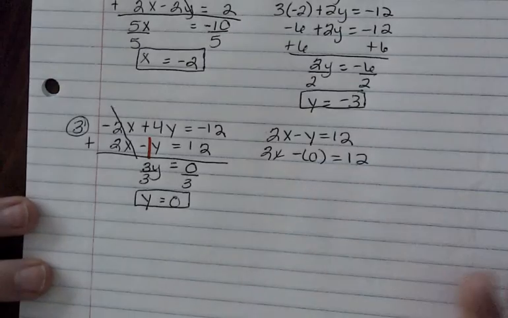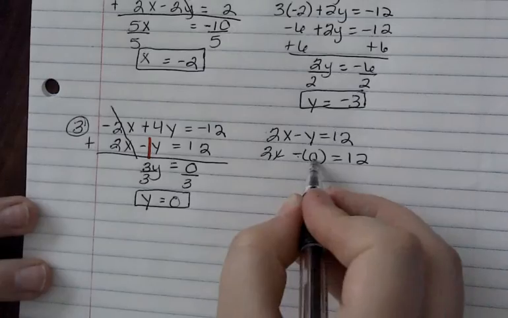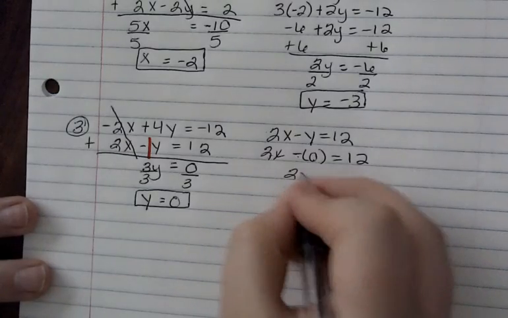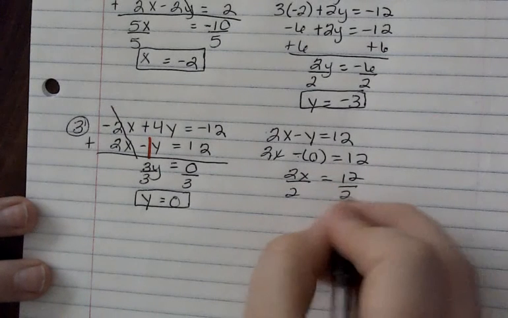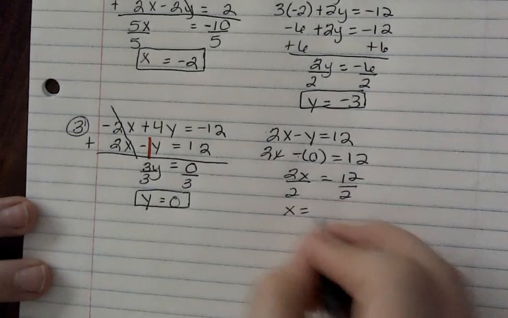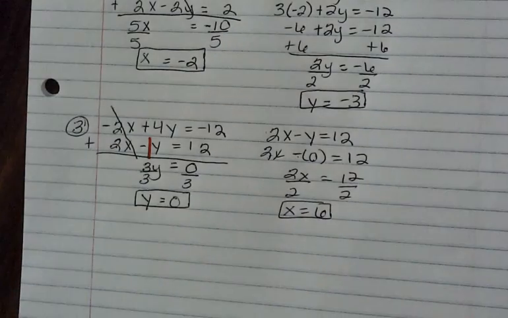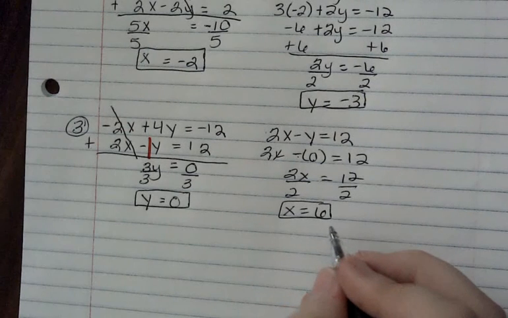Alright, so if I were to have 2 and I took 0 away, I would still have 2. So 2x minus 0 is still 2x. Divide both sides by 2 to get x equals 6. So make sure you don't write this answer backwards. 6 is your x value, so 6 should be the first number you write.